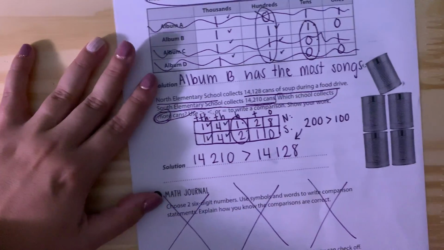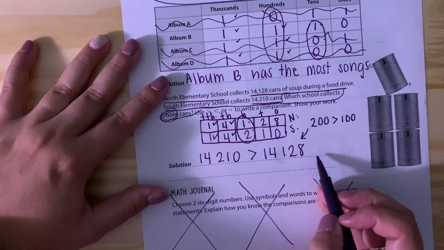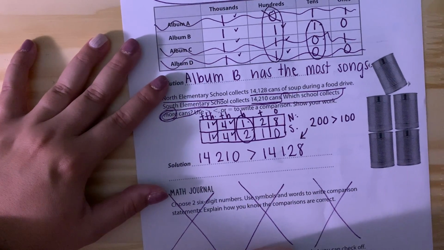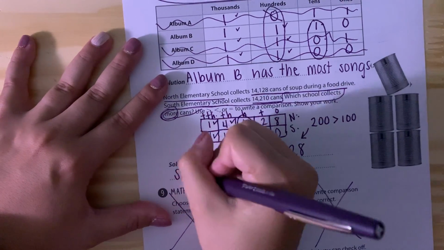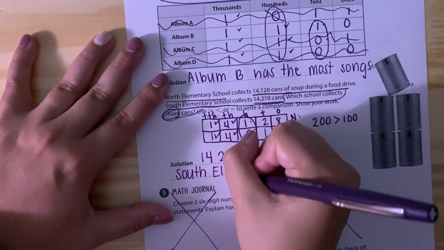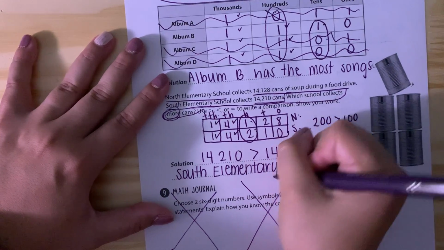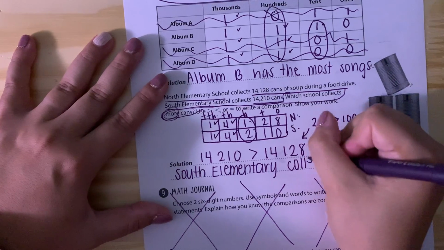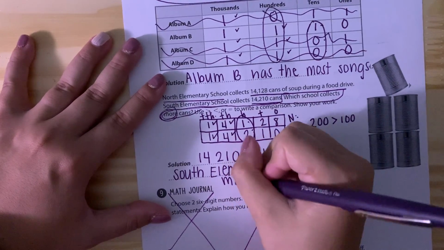And again, just like last time, we can flip it if you want and have 14,128 is less than 14,210. But we can just say South Elementary collected more cans.